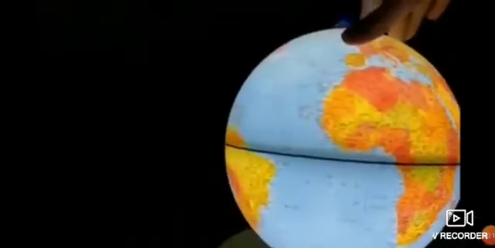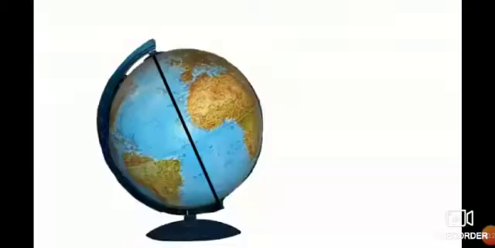Now we can see here, this is a globe, and on the globe we have an equator line which divides it into two equal parts. This equator line lies at the 0-degree level.